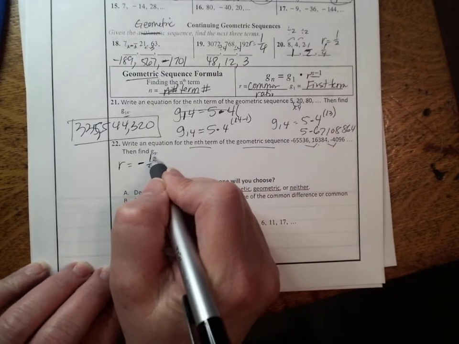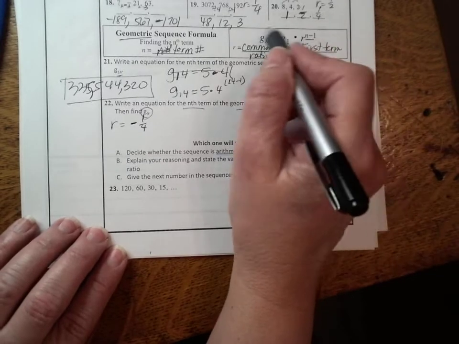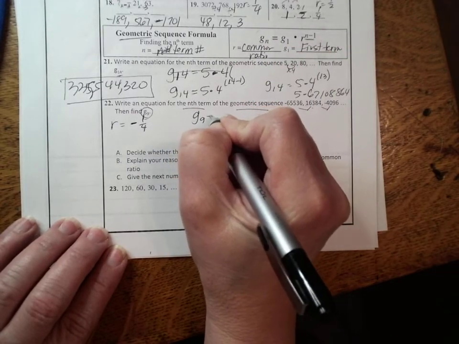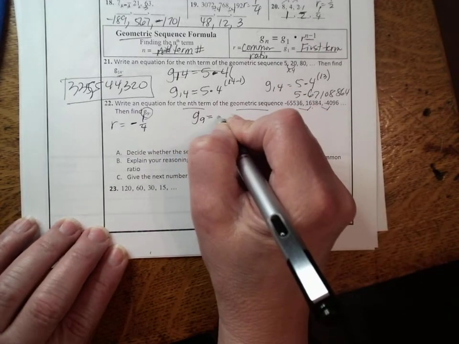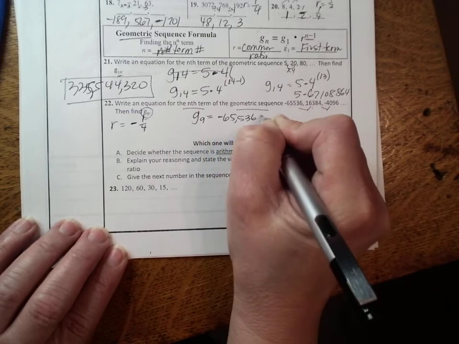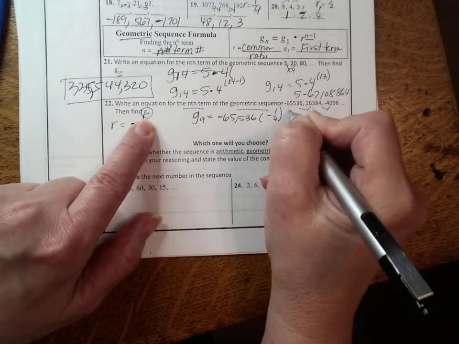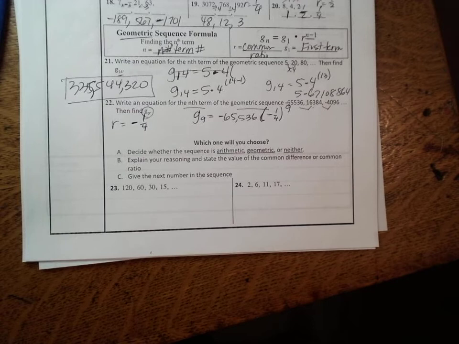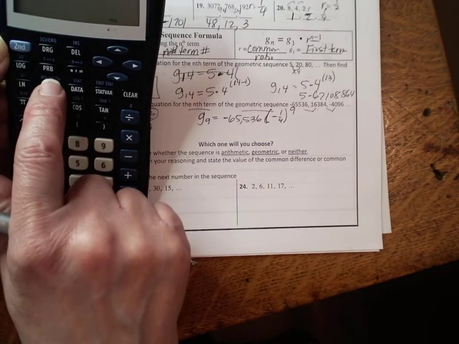We're finding the 9th term, only the 9th term. So use your formula. Where's my formula? Our starting point is negative 65,536. Our ratio is negative 1/4 to the 9th power. It might be easier to, ooh gosh, you guys, I haven't taught you how to do 1/4 on your calculator, on your fractions.